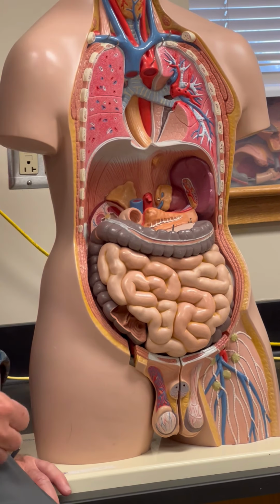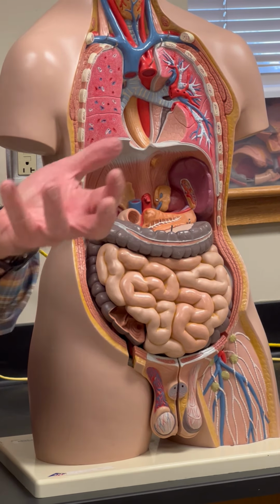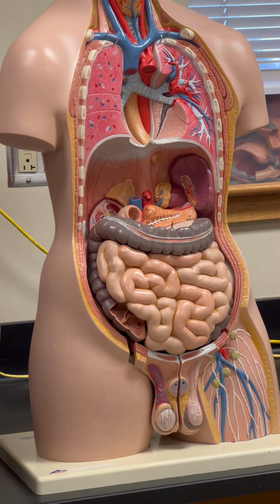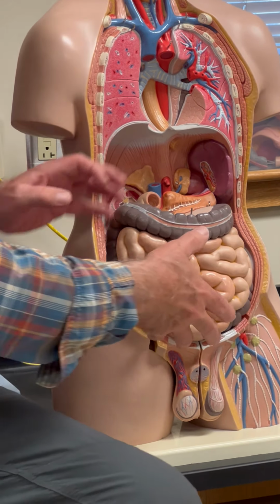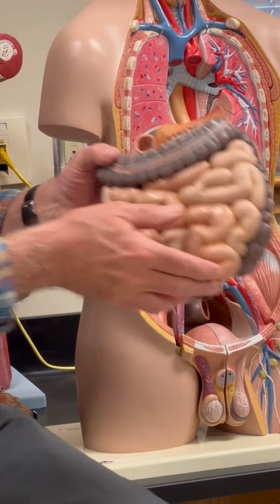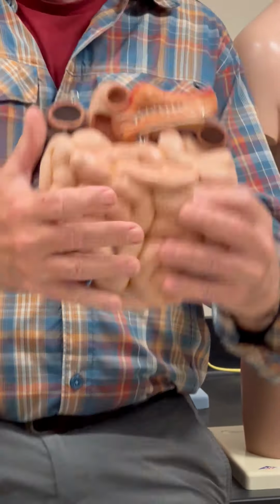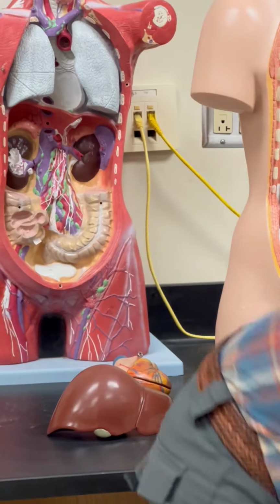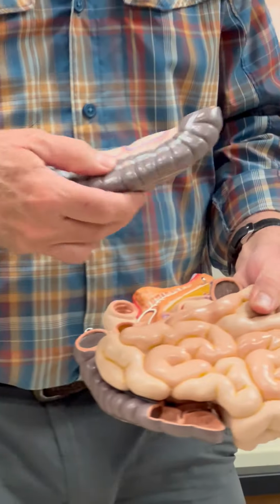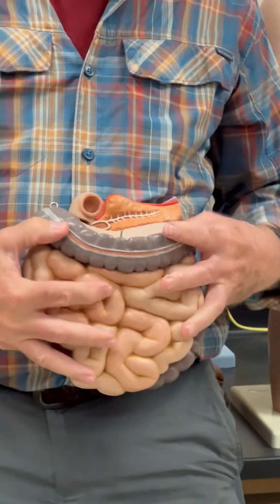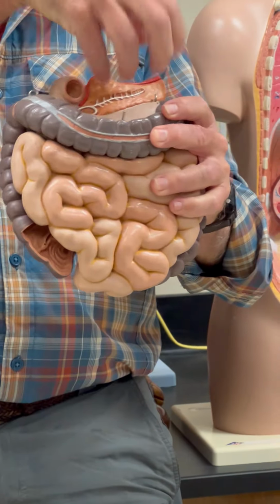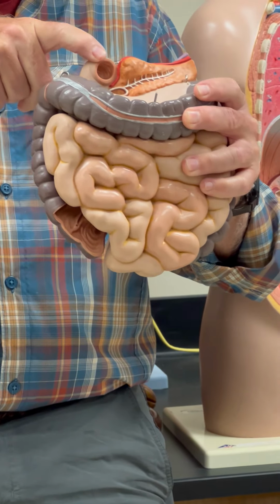So let's pull this out, because you honestly have to pull it out to be able to see the rest of these structures, at least in their entirety. So I'm going to pull this out, and when I do, I see the, whoops. So, stomach was here, and that's where the duodenum begins.